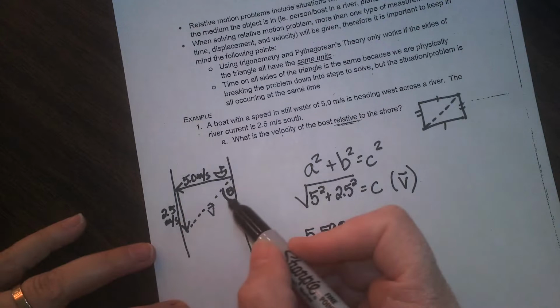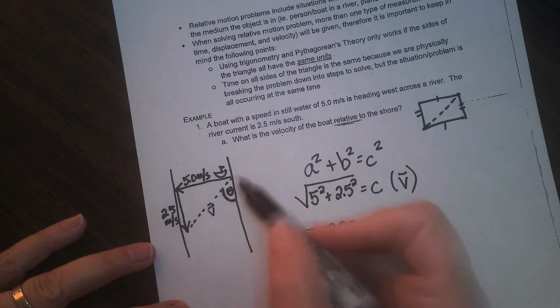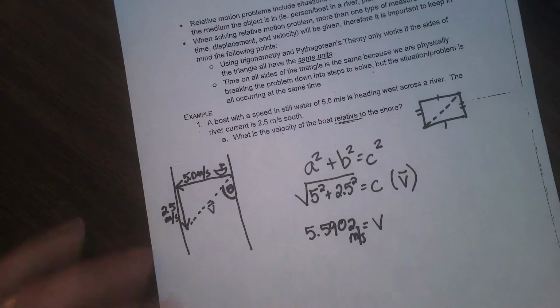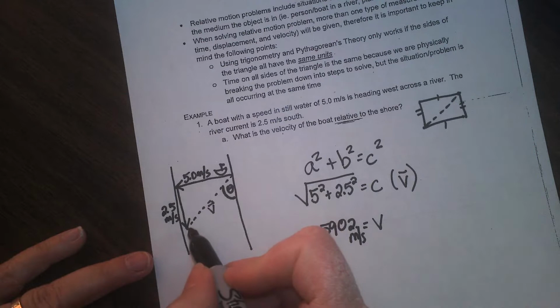If I want this angle here, how do I figure this out? Well, I need to step back a little bit and look at that.